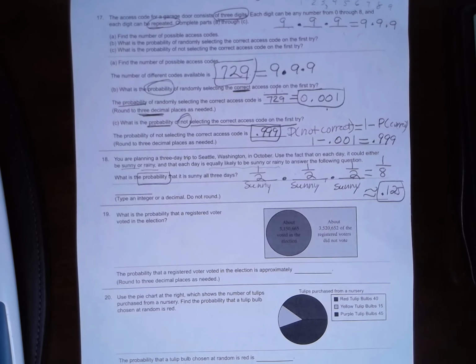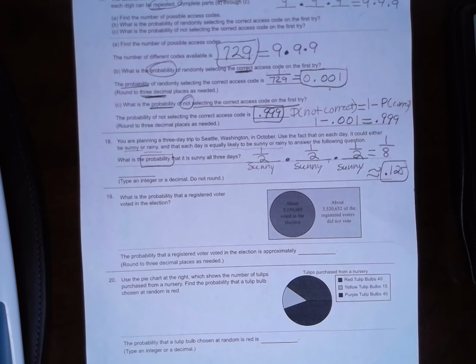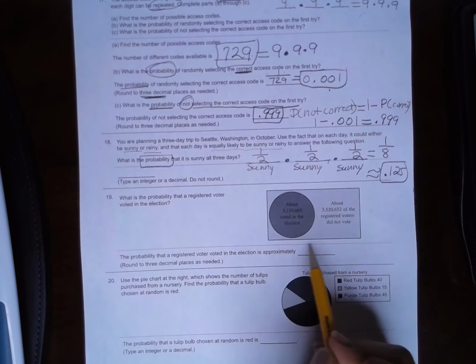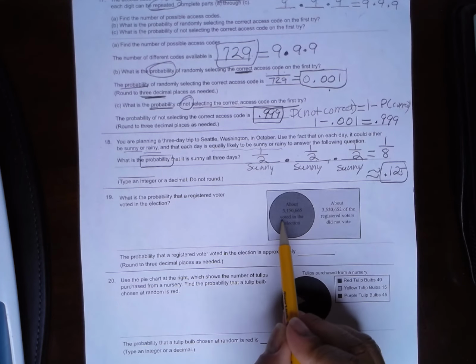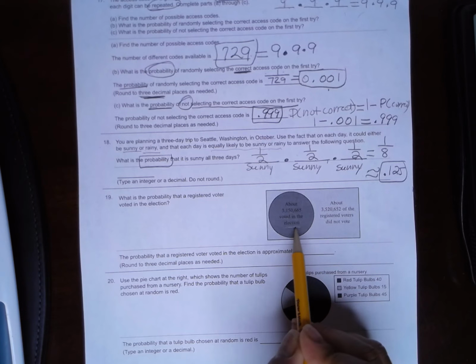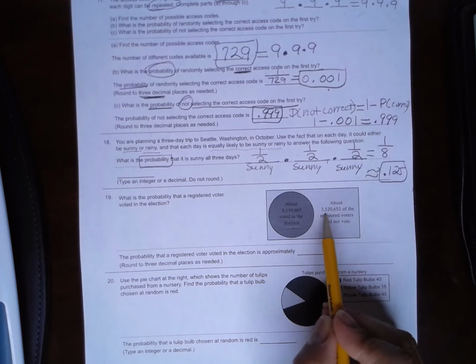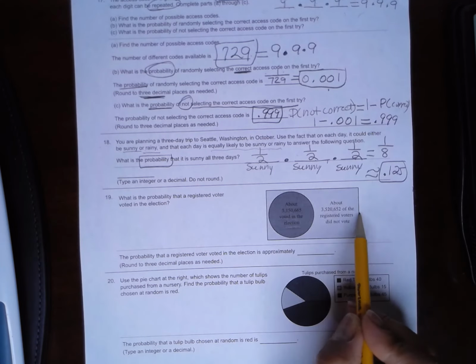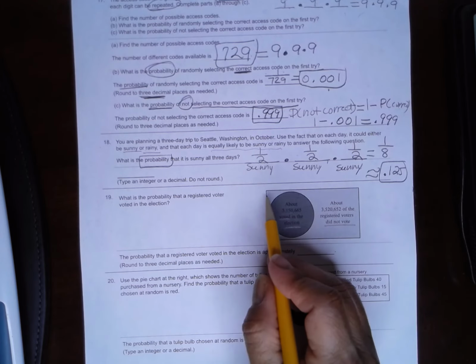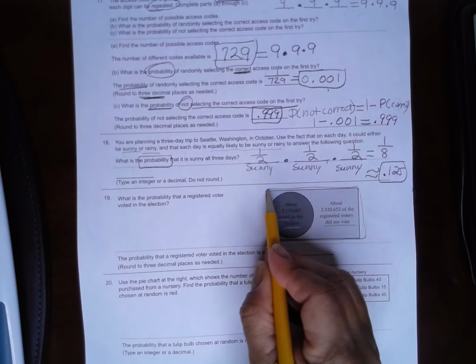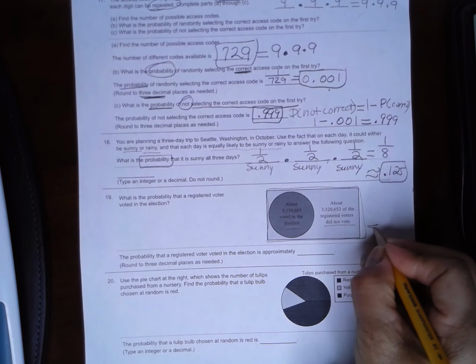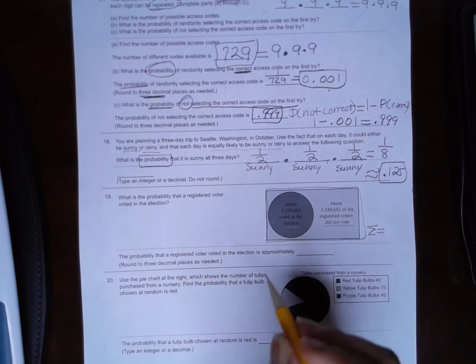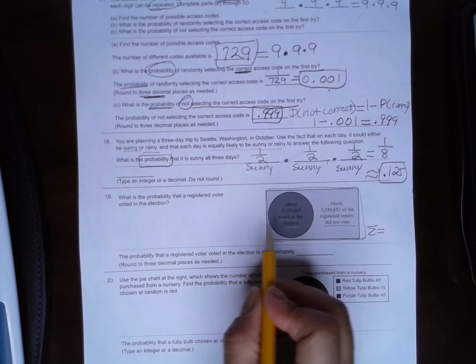Number 19. What is the probability that a registered voter voted in the election? So this is a Venn diagram. About 3,150,665 people voted in the elections, and about 3,520,652 of the registered voters did not vote. So we need to find out what the whole thing is. We don't know, so we need to add those two numbers so that we have the denominator. The numerator is the number of registered voters who voted.